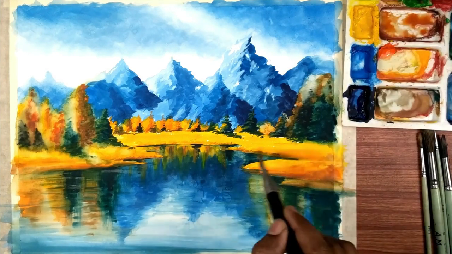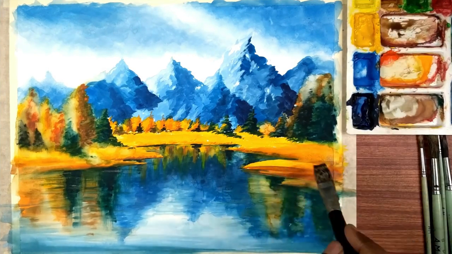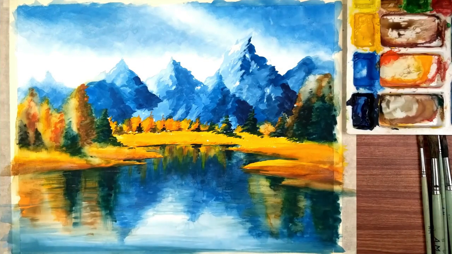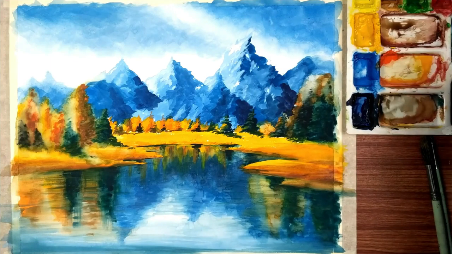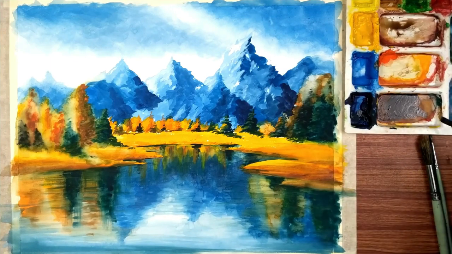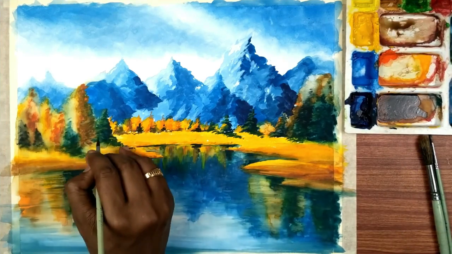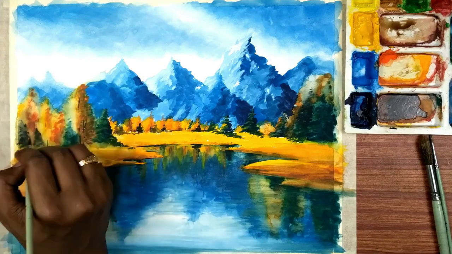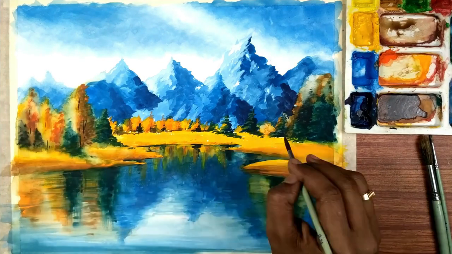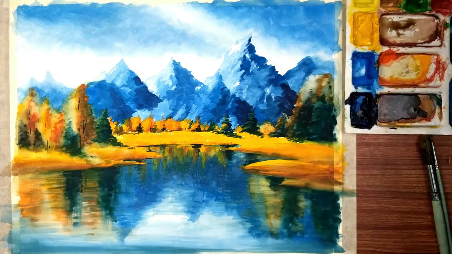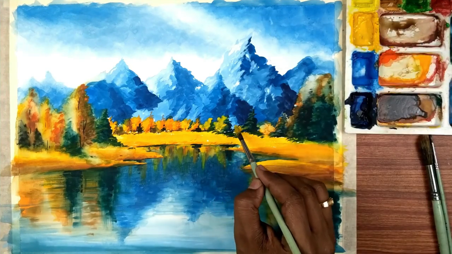But it's very important in your poster color painting to use the proper ratio of water and color. If you will use too much water in poster color technique, in that case you will not get the expected result.